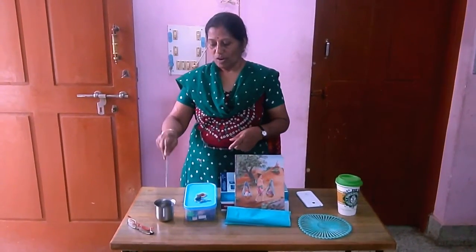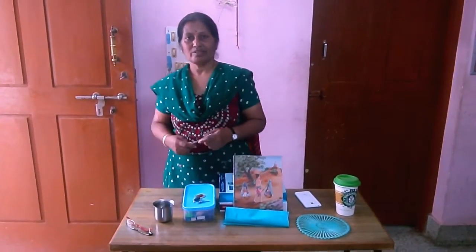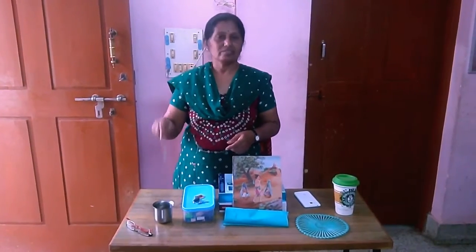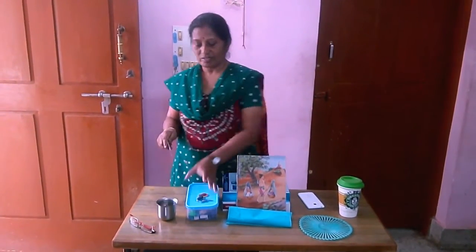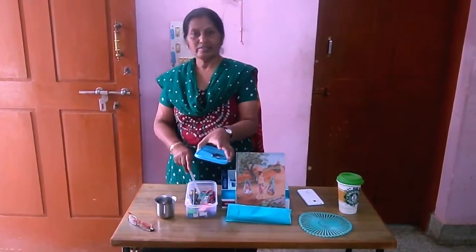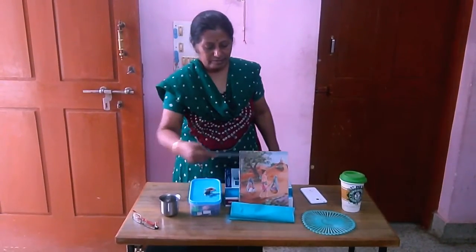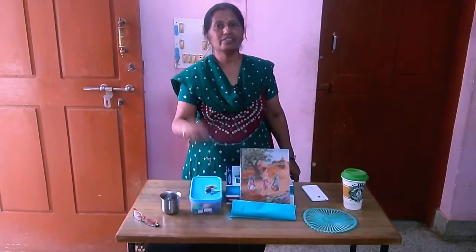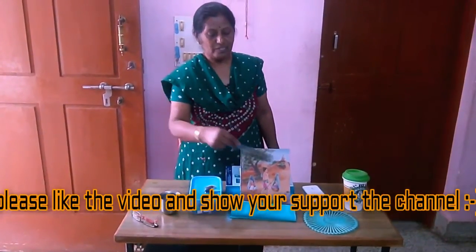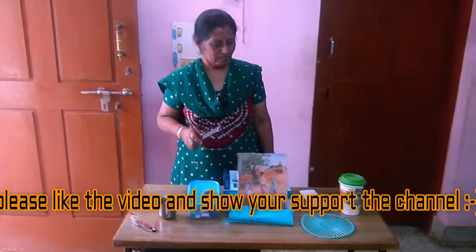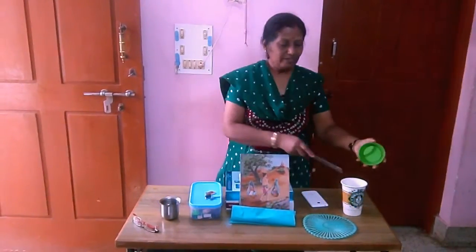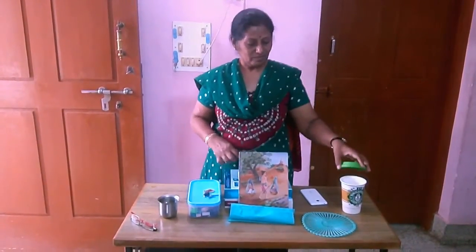Now there is water in this tumbler. Inside, there is water in this tumbler. There are so many things in this box. There are so many things, so many pictures in this book. There are so many stories in this book. There is nothing in this tumbler.